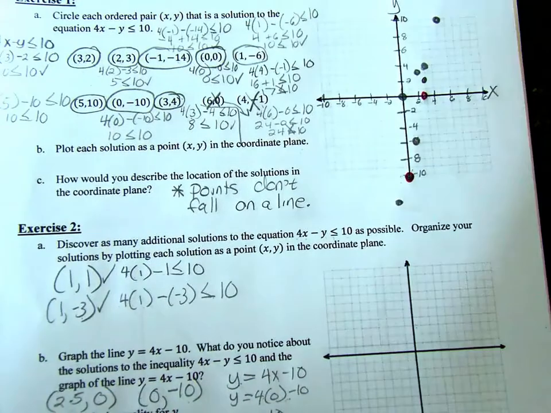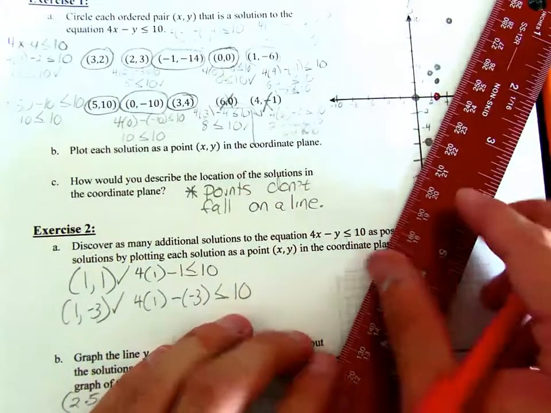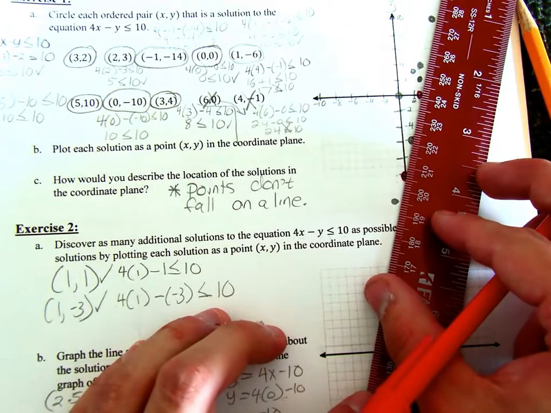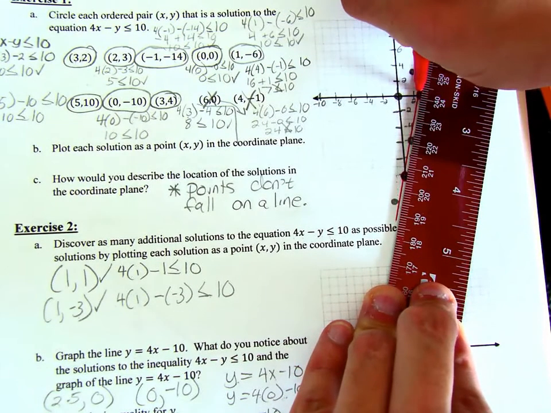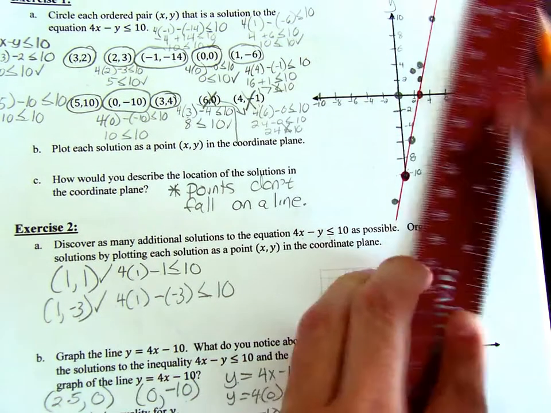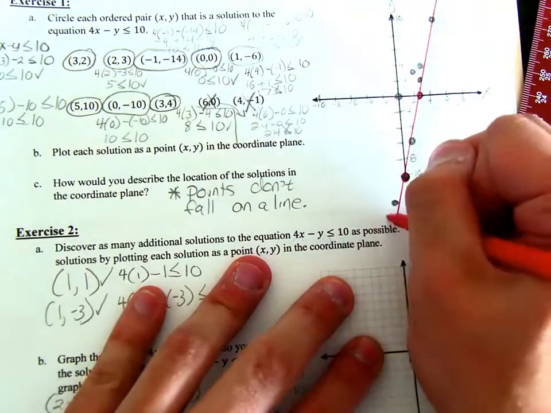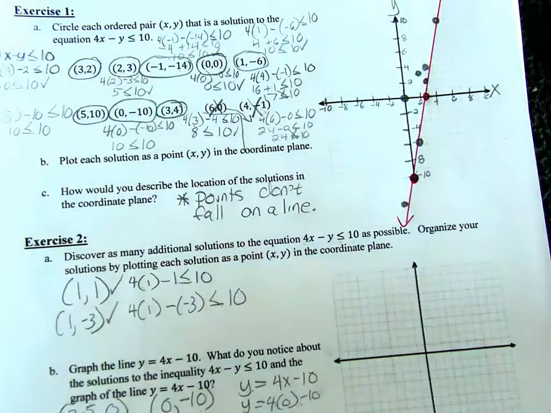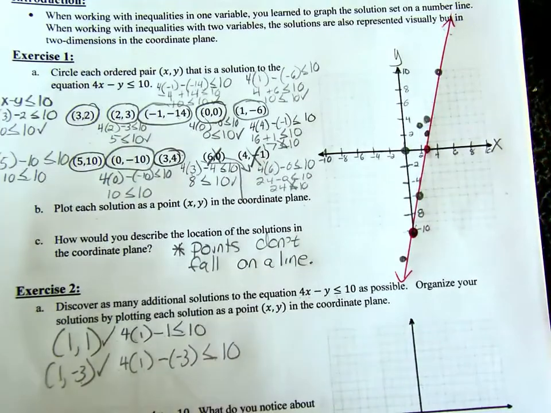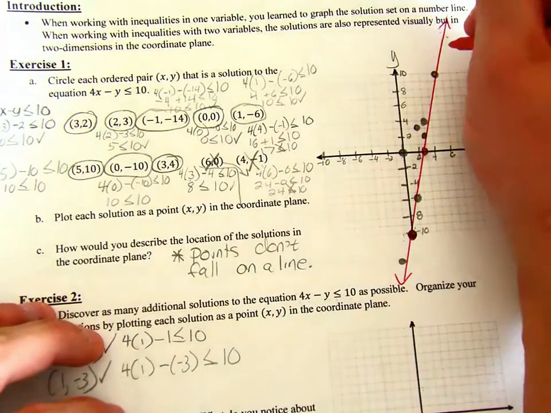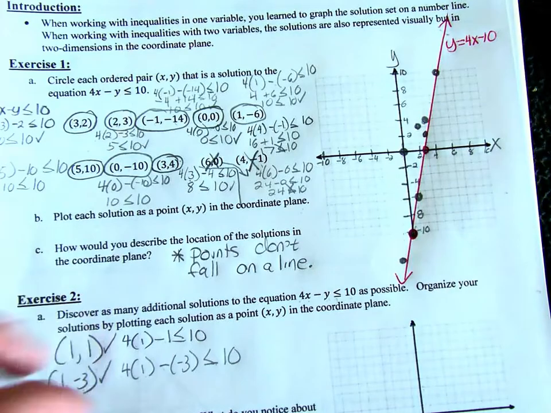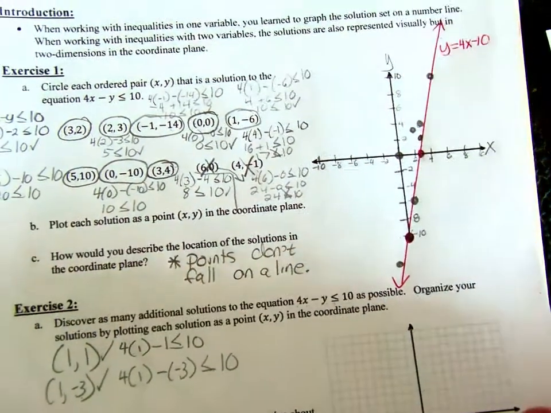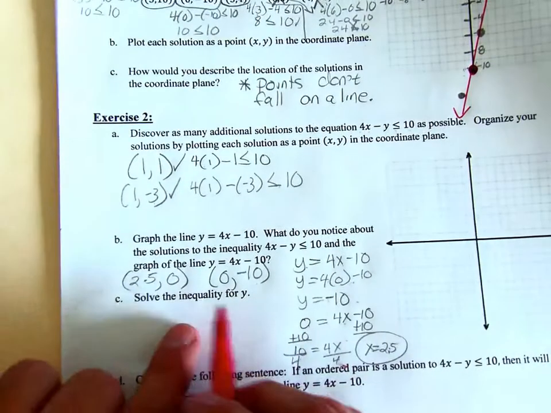If I were to go through and connect them with a straight edge, so I'm going to plot these points with a straight line. Okay, so now we graph this line, and this line is y is equal to 4x minus 10. Okay, so once I draw that graph, then what they want us to do is they want us to solve the inequality for y.